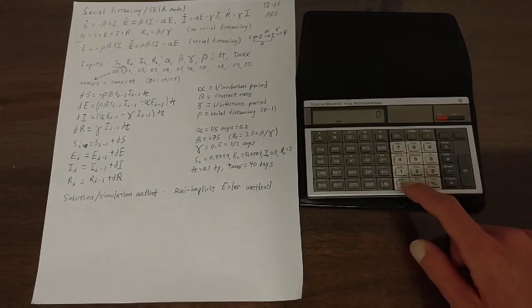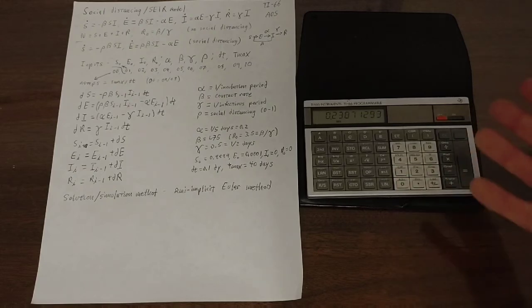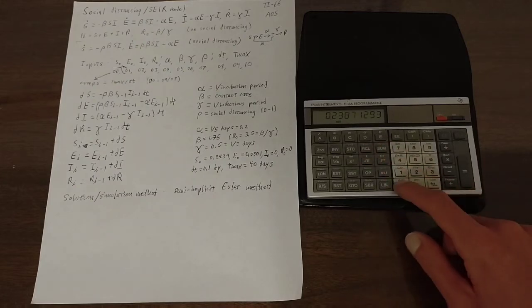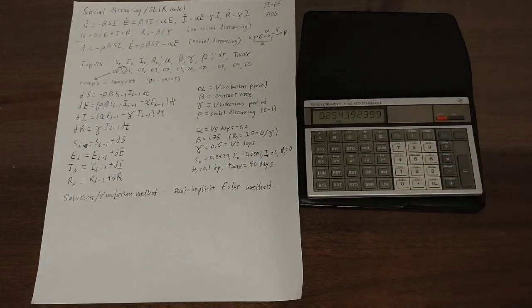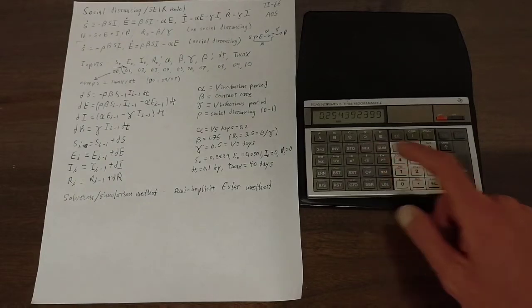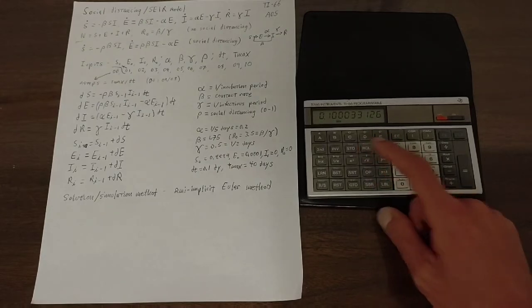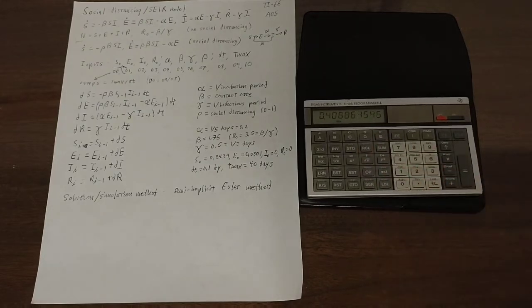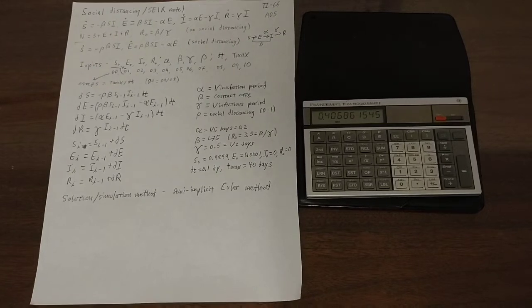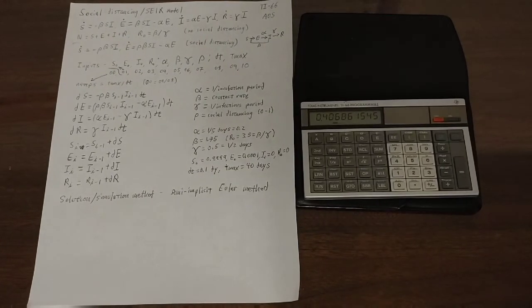I'll first recall the register 01, and that's our proportion susceptible after 40 days, which is about 24%. Now let's look at exposed in 02. About 25.4% that are exposed. 03, 10% that are infected, and let's see how many recovered. 40.7% recovered, the most by far. This was with no social distancing.